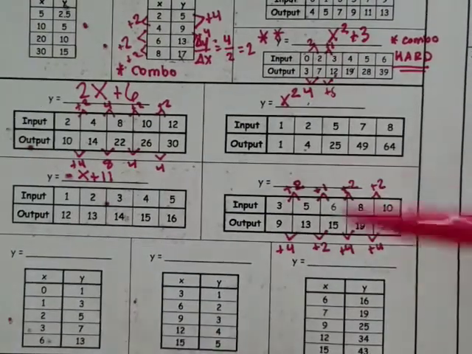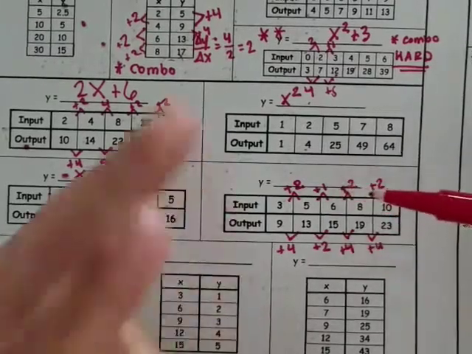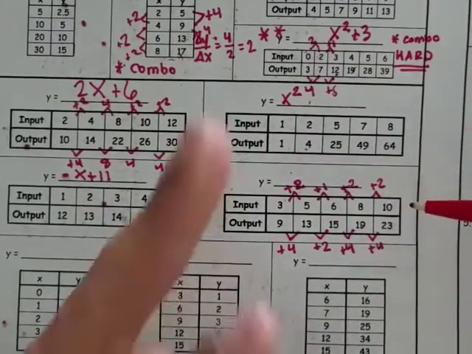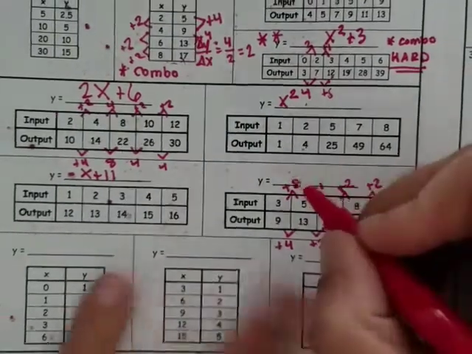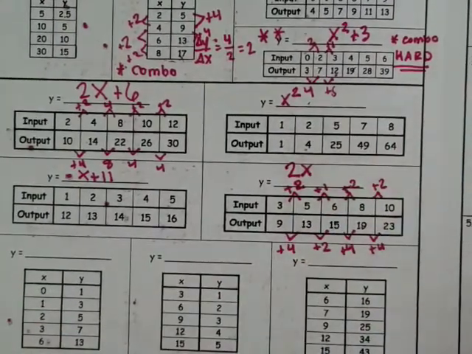So let's see what they're different. Let's see what their quotients are. 4 divided by 2, 2. 2 divided by 1, 2. 4 divided by 2, 2. 4 divided by 2, 2. So our quotient every time of our output divided by our input was 2. So that's going to be our multiplier number. Again, it's called your slope, but we're not there in 6th grade.